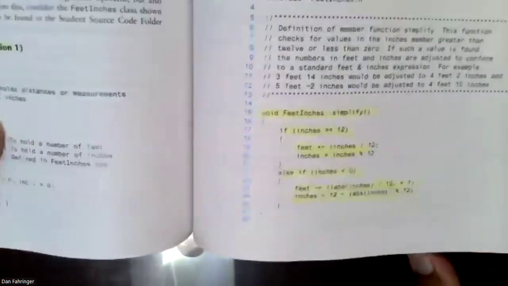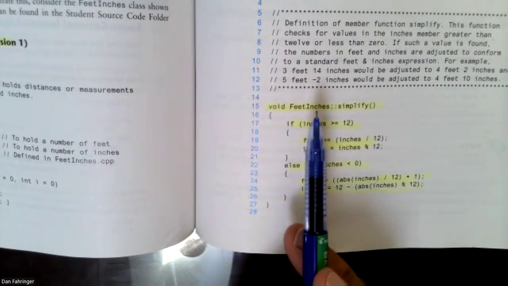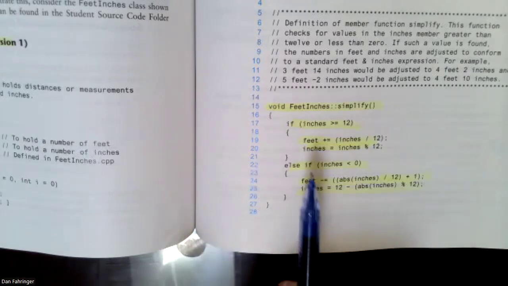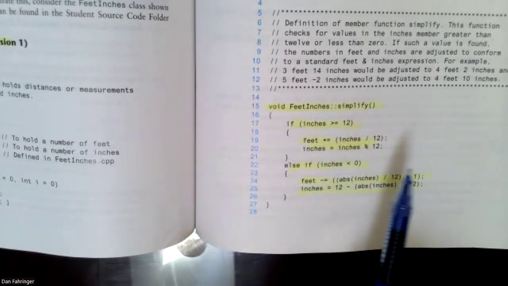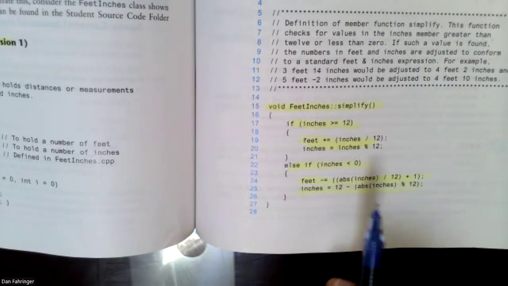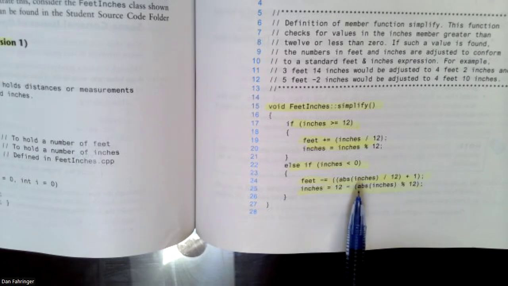Yeah. But what they didn't show us is my mistake. I skipped right over it. The first one is the actual simplify. We said it's going to be a void. Here's the name of the class that we're working with, feet inches. If inches is greater than 12, we take care of all that. If inches is less than 0, I'm guessing we're going to borrow one from feet and add it inside of here. The only thing this doesn't check for is what happens if the feet are negative.